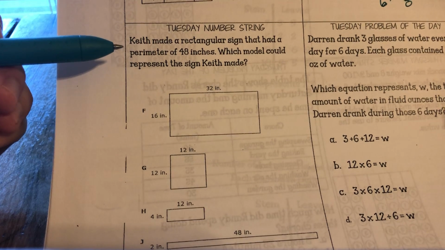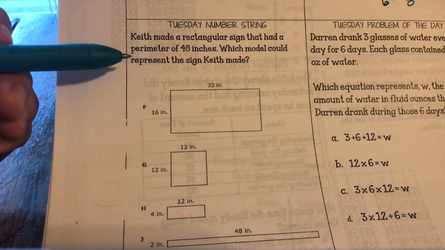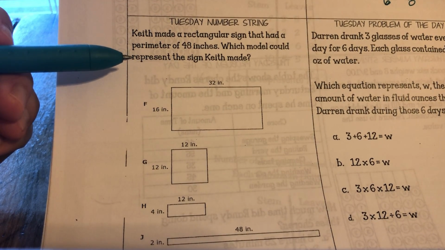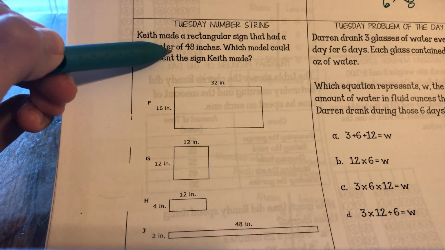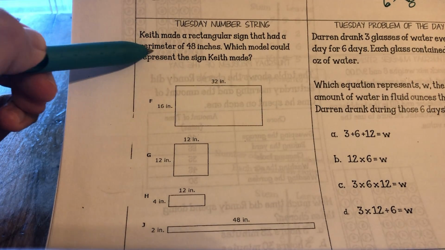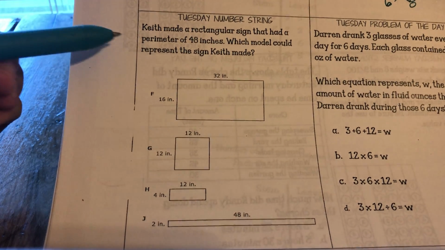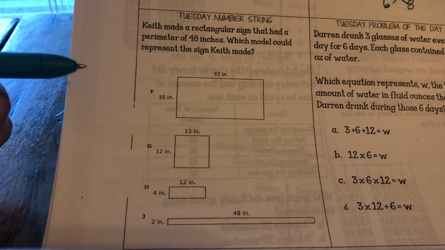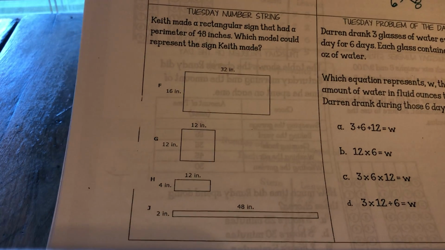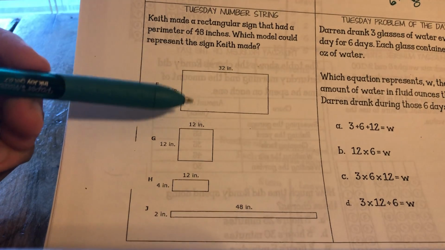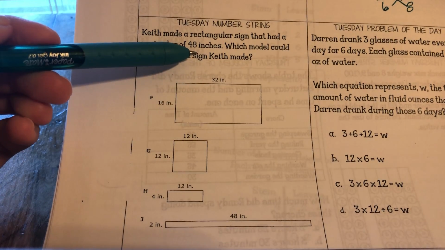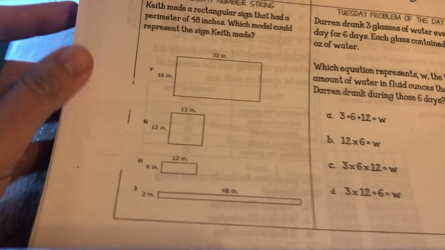Keith made a rectangular sign that had a perimeter of 48 inches. Which model could represent the sign Keith made? It's important to remember perimeter means all sides of the shape. You add them together. So we need a shape that's going to have the perimeter of 48 inches.